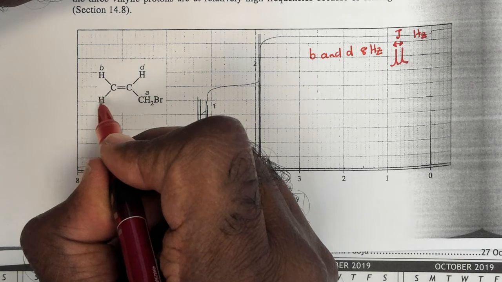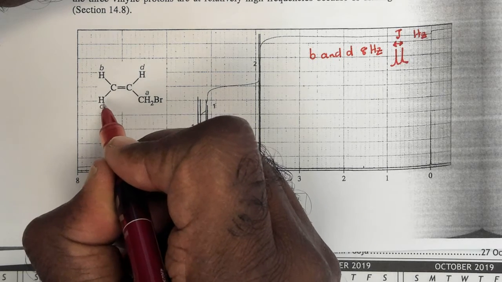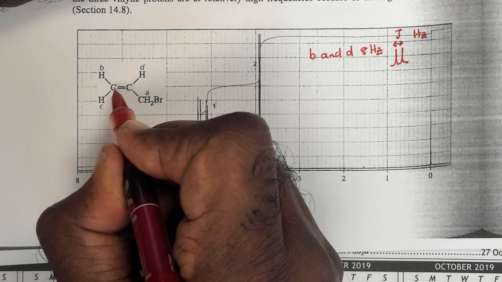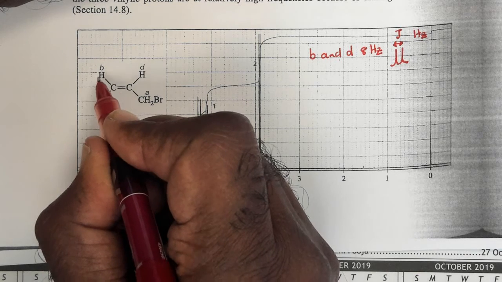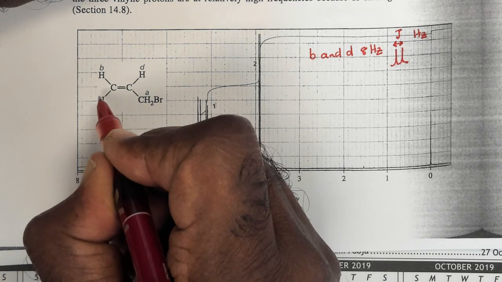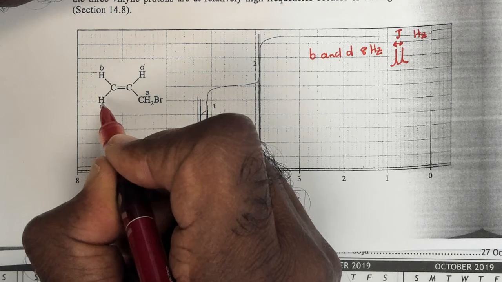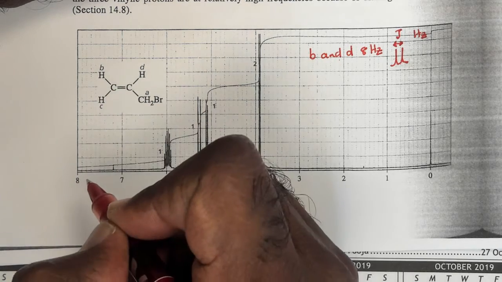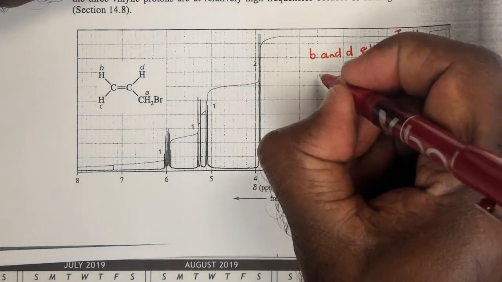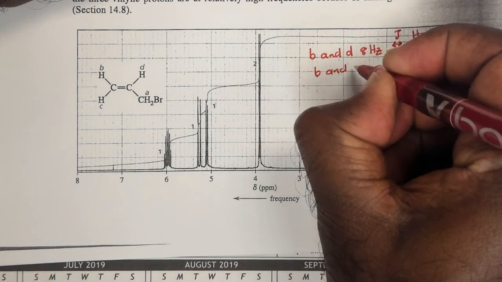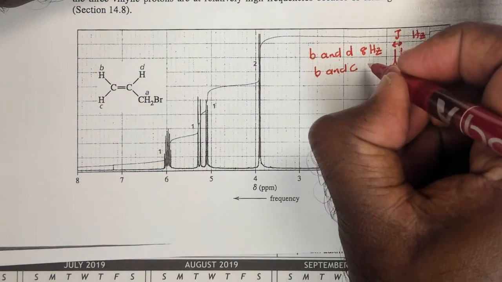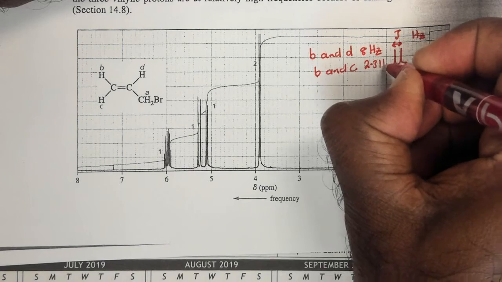Likewise, we can see these two geminal protons, the protons which are bonded to the same carbon, so we call them geminal. Gemini comes from the word Gemini. So two protons on the same carbon, B and C, would have a coupling constant of around 2 to 3 Hertz.